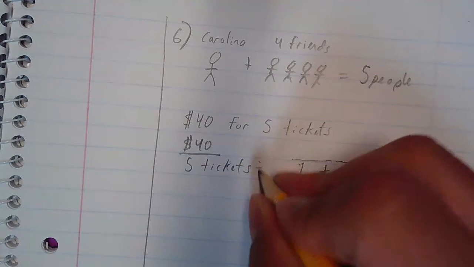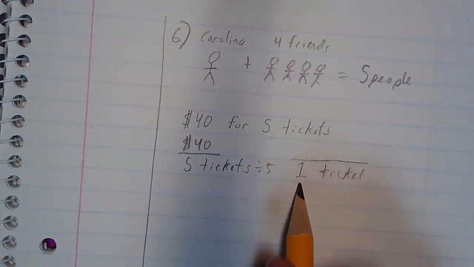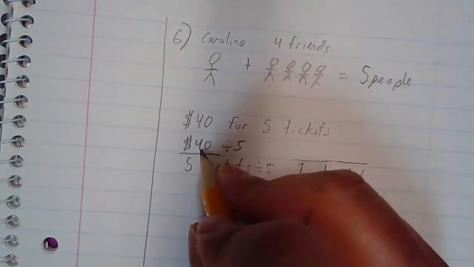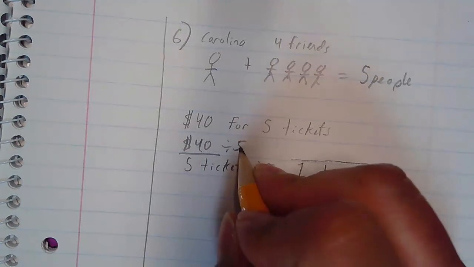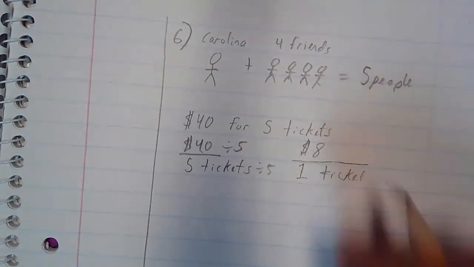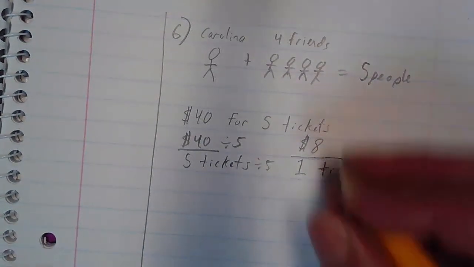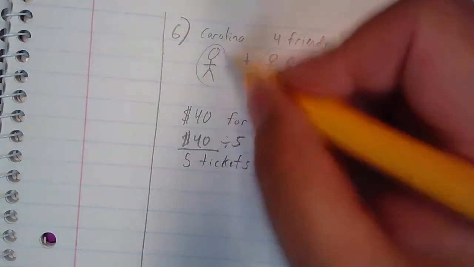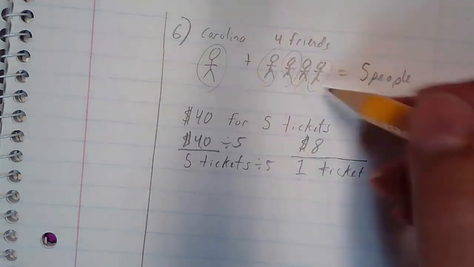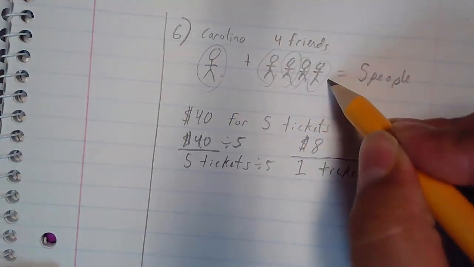Well, you know you're going to divide by 5, right? Because you want the unit rate. It's a unit rate, so the denominator has to be 1. $40 broken up into 5 groups means each group is, guess what? $8. That should make sense. Here's your 5 groups, your 5 students. $40 broken up into those 5. That means each ticket was 8. 8 plus 8 plus 8 plus 8 plus 8 is 40.